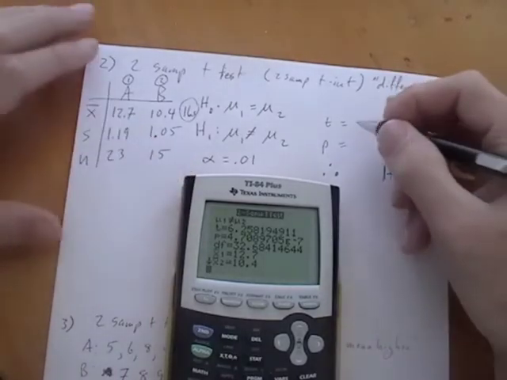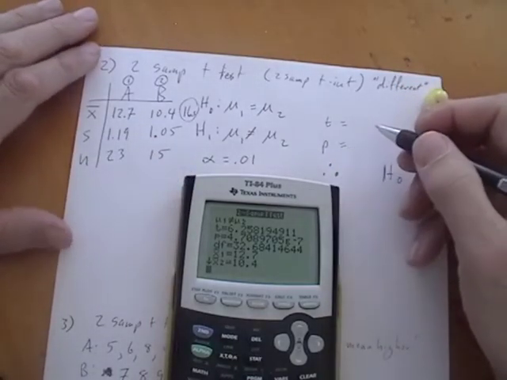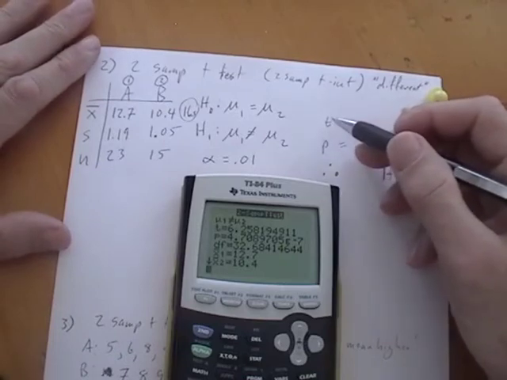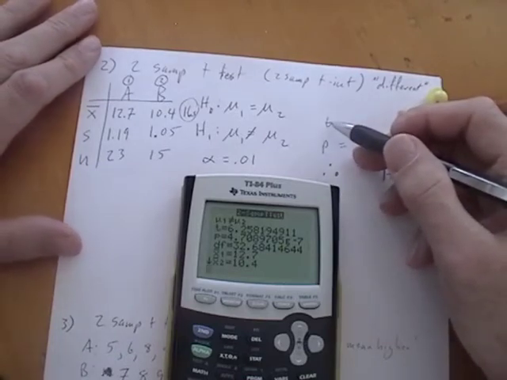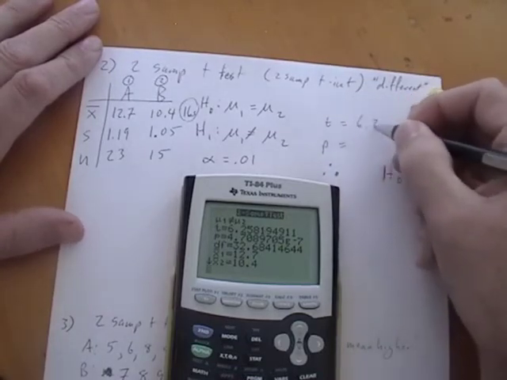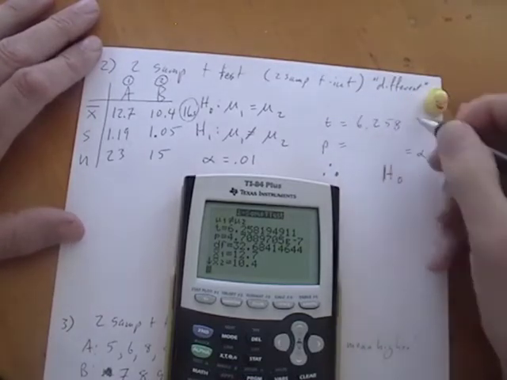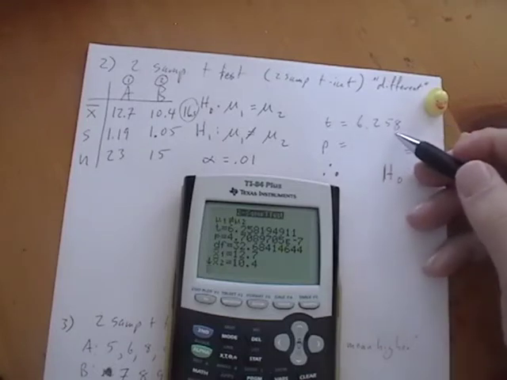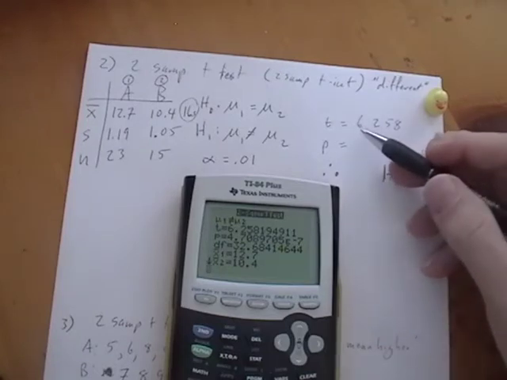Now, we get a t-value of, and remember, z or t are test statistics, and I like 3 decimal places, 6.258. Now that's rather large. Remember that anything past 2 standard deviations gets you into rare territory. Anything past 5 is very rare.